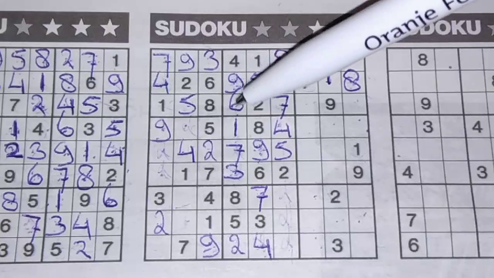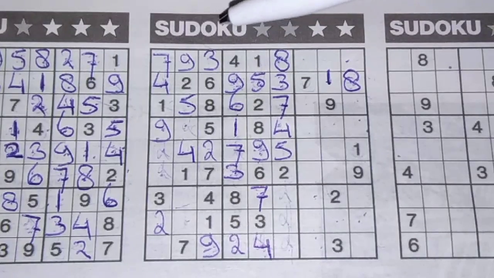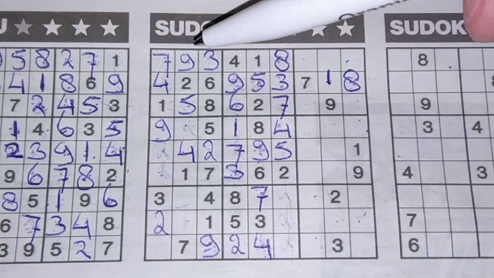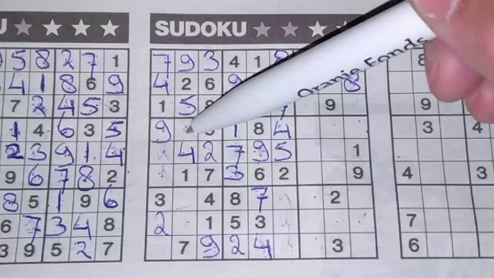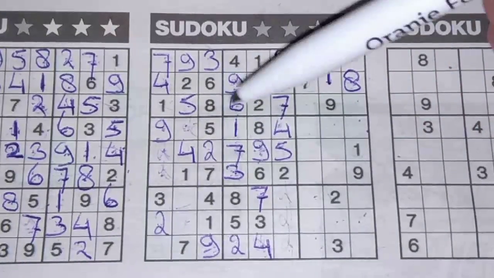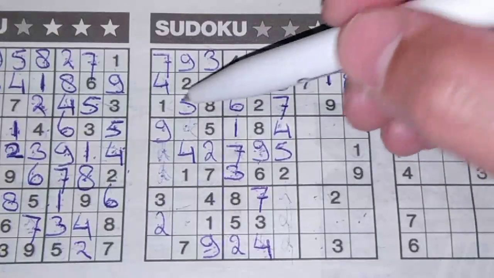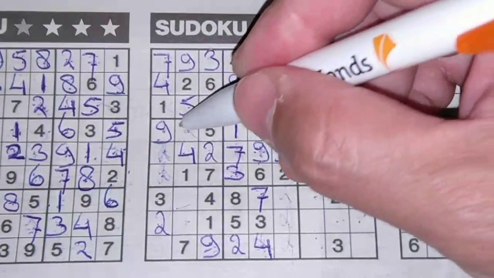Then how about 6? 3 missing numbers in this big square. One of the missing numbers is a 3. We see here 3, no 3 in those two boxes. One box left for the 3 should be here.